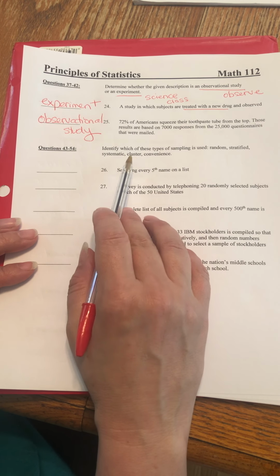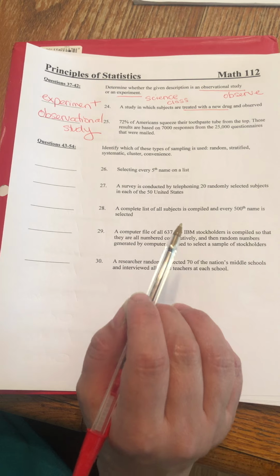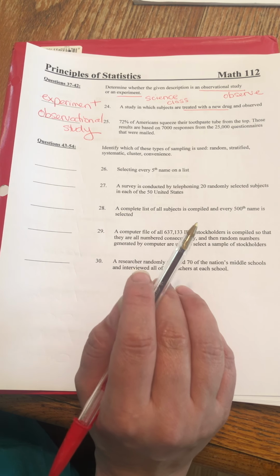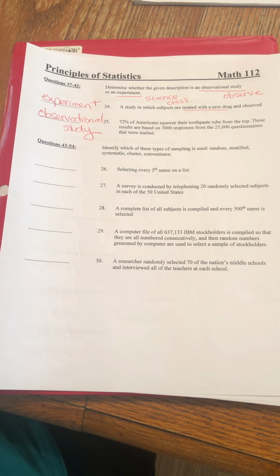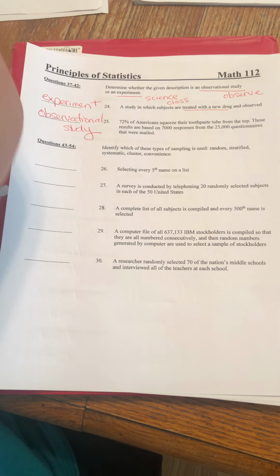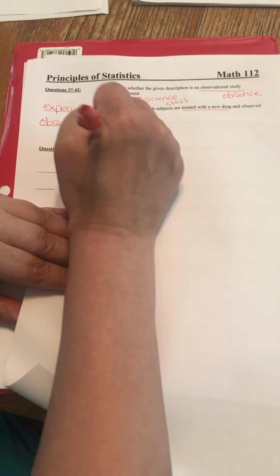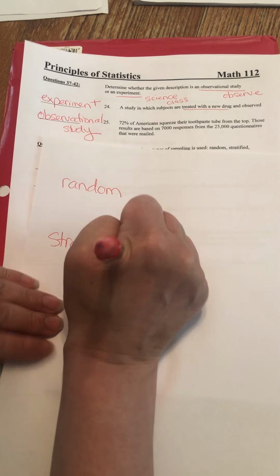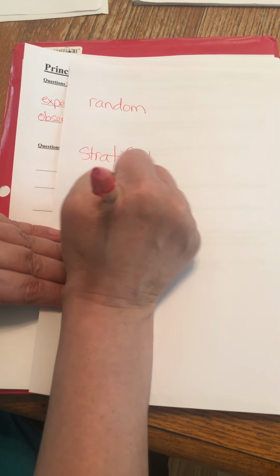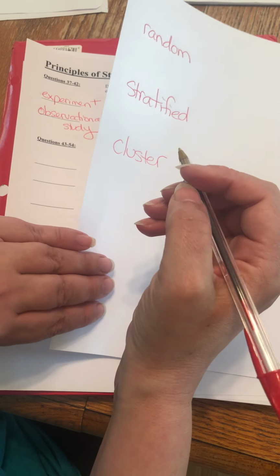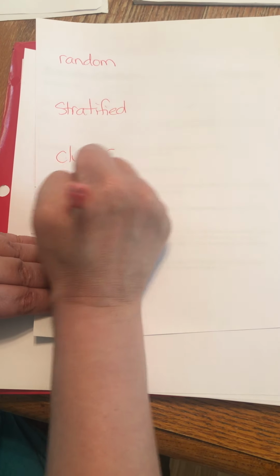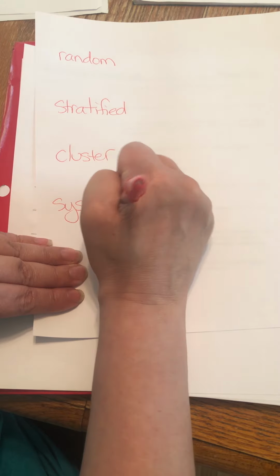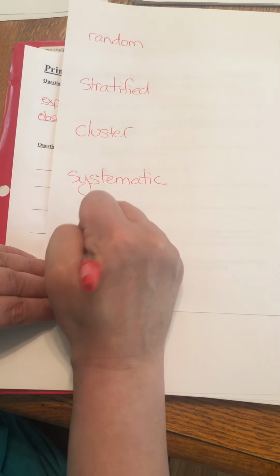Random, stratified, systematic, cluster, or convenience. All right, let's review those. Hold on one second, please. Let me get organized. Here we go. So we have random, we have stratified, we have cluster, we have systematic, and we have convenience.